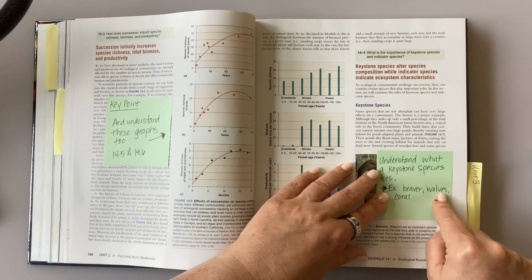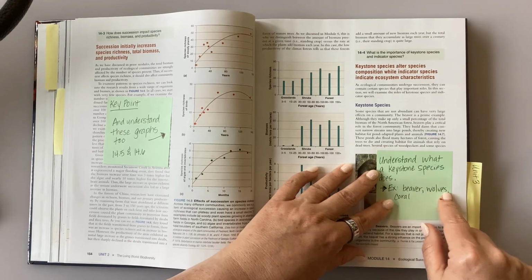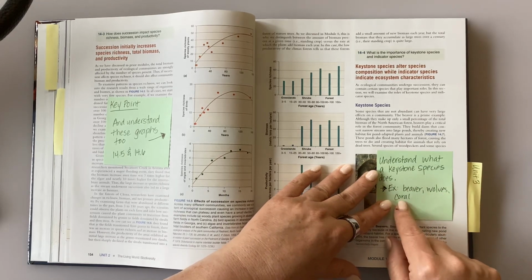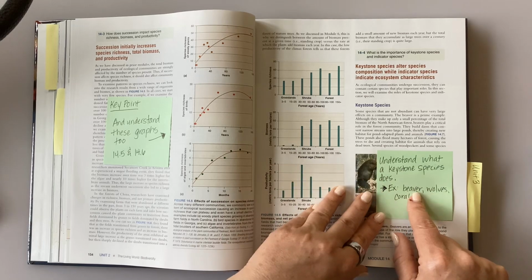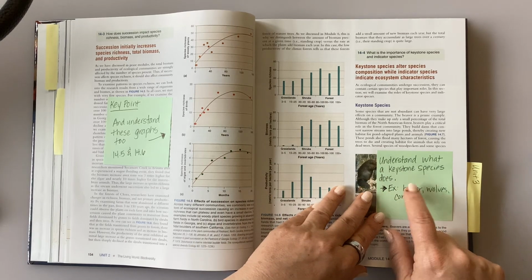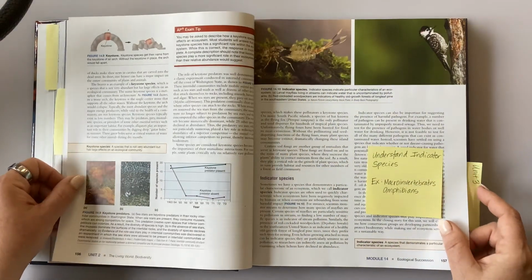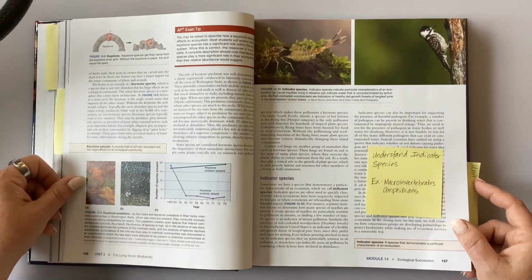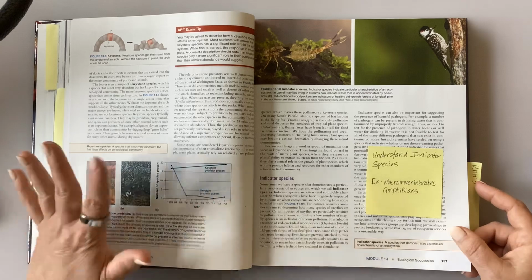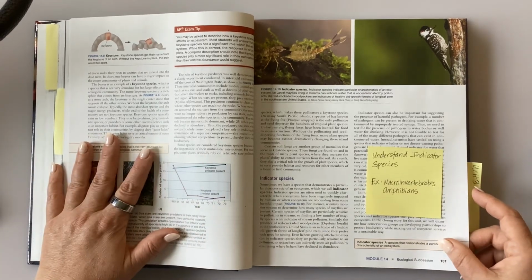So now you've got a terrestrial example, an aquatic example, and a wetland example. Wetlands are really, they like to ask questions about wetlands in APES all the time, as I've mentioned in the past. Okay, so keystone species, that's important to know.